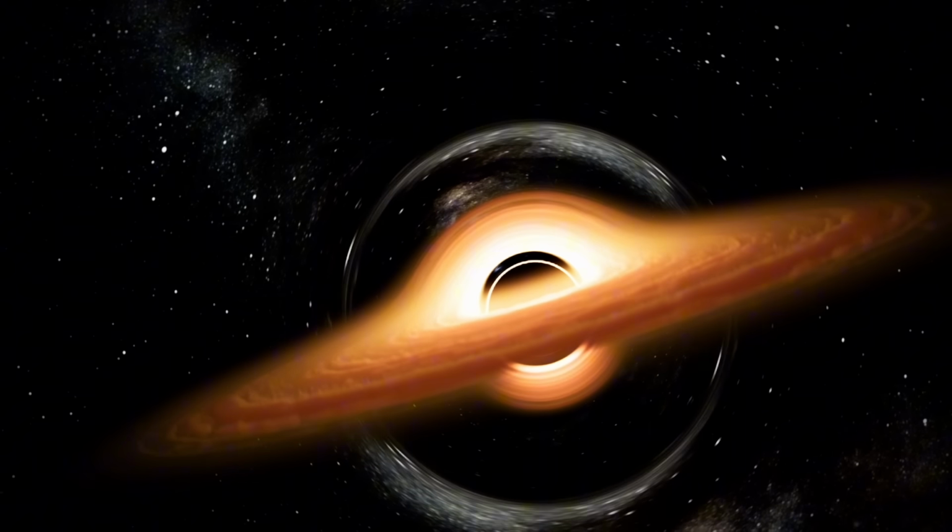Lloyd calculated the total number of elementary operations the universe has performed since the Big Bang. The number is roughly 10 to the power of 122. That is a 1 followed by 122 zeros. Every physical event that has ever occurred, from the formation of the first hydrogen atoms to the firing of the neurons in your brain right now, is a computation within that total.